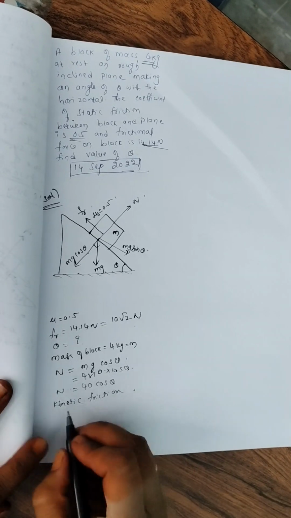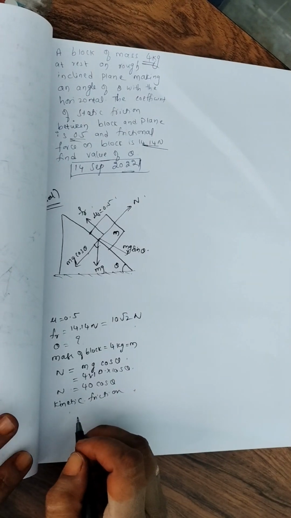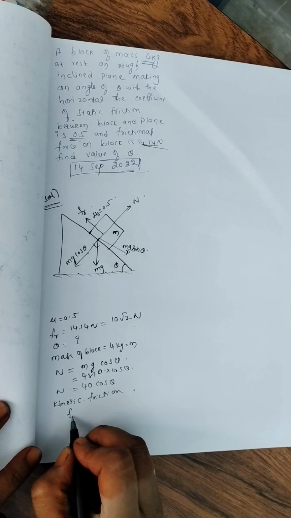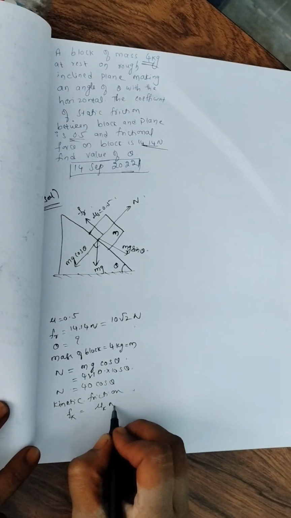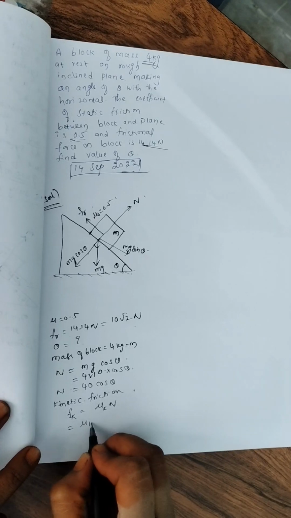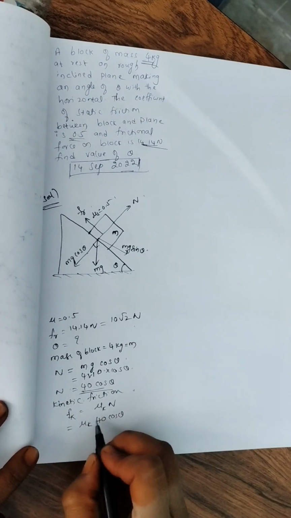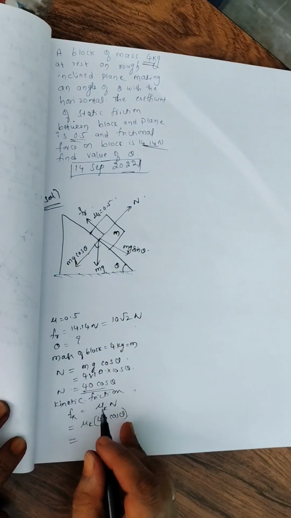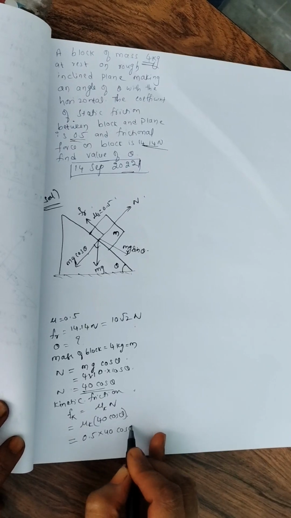So, the friction encountered by the bodies which are in motion, we call kinetic friction. So, kinetic friction, Fr or Fk, whatever you want, you write. Formula mu K N. Now, mu K N is 40 cos theta. What is mu K? How much he gave? 0.5 he gave. So, 0.5 into 40 cos theta.